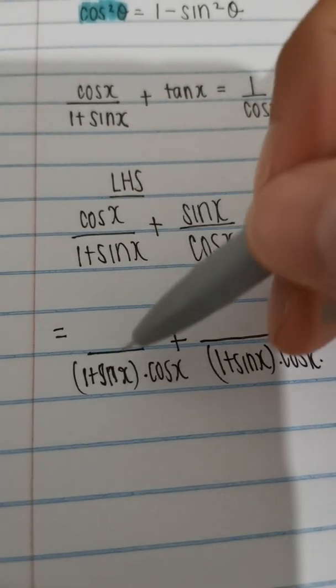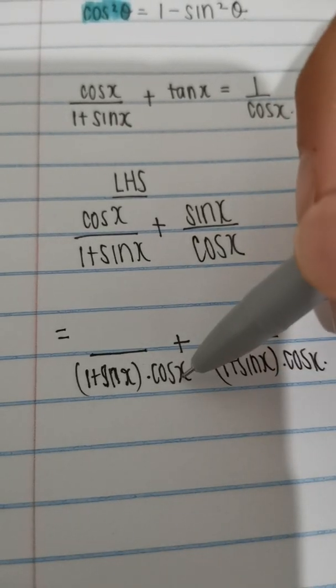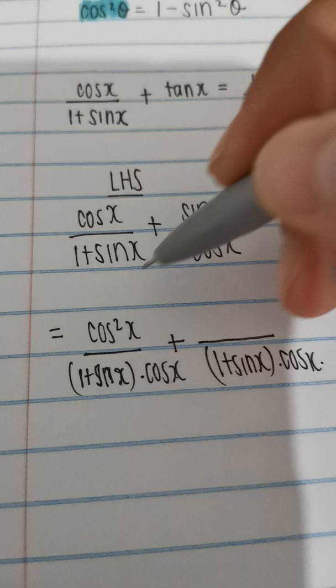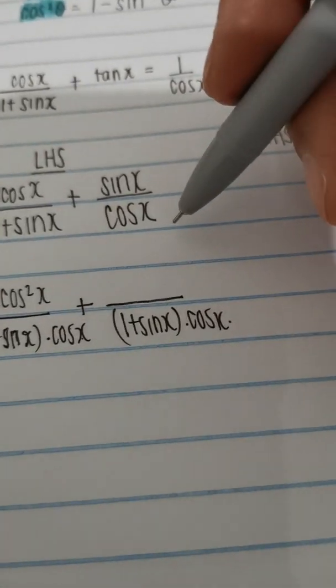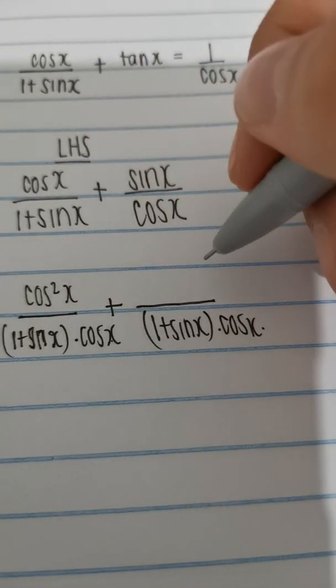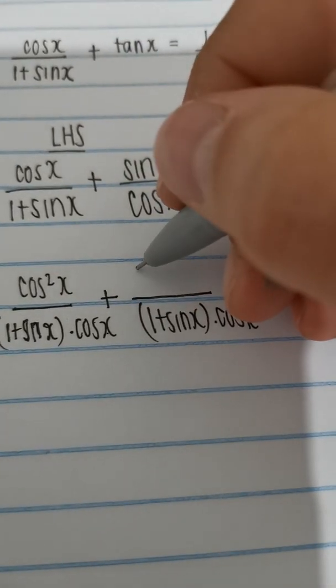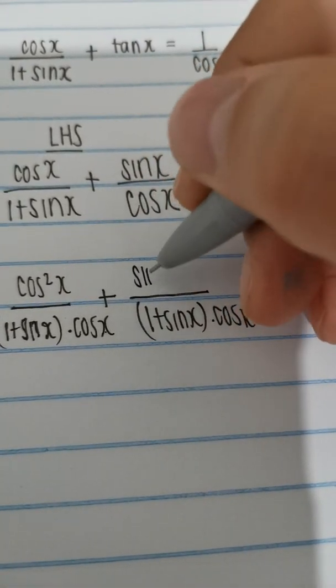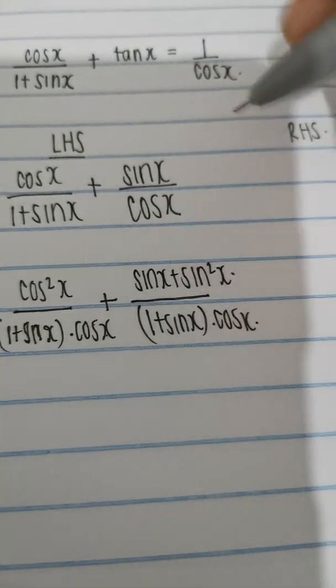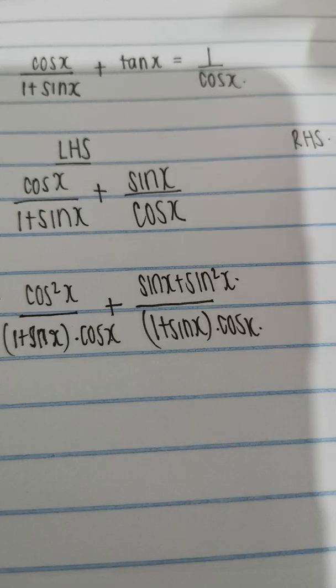This one here, to get from there to there, I needed to multiply by cos. So this here at the top is going to be cos squared x, because what I do at the bottom I do at the top. Same thing over here, I had a cos x, there's it over there. I needed to multiply by 1 plus sine x, so that means my numerator becomes sine x plus sine squared x, because I multiplied this here by sine.